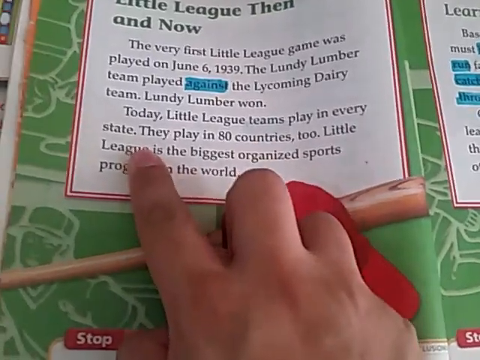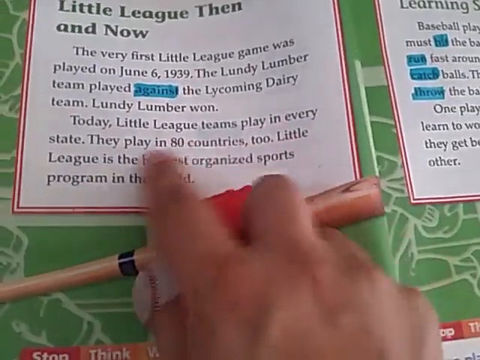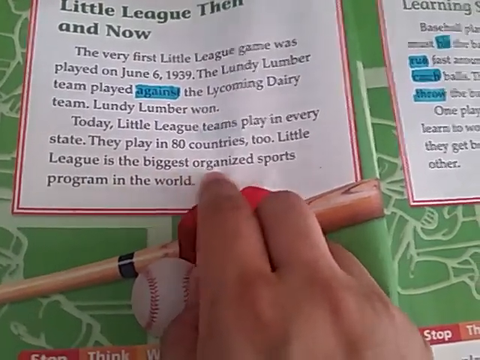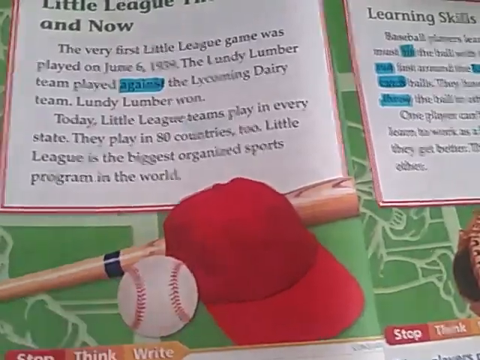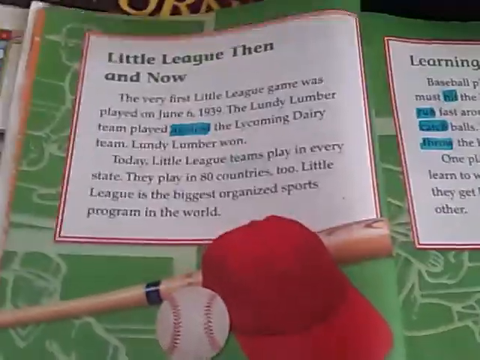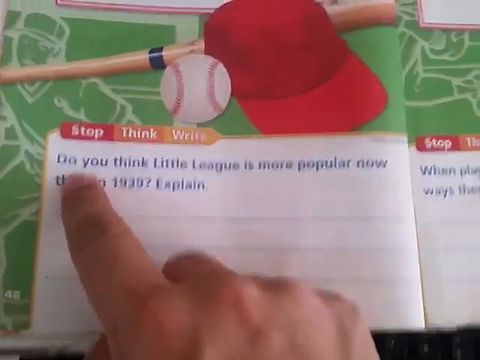Did you know? Well, the book doesn't say that. It's a fact from me. And it's the biggest organized sports event or program in the world. There's nothing like that. Even football is not so organized as this, as the Little League. So, there's a question for that.